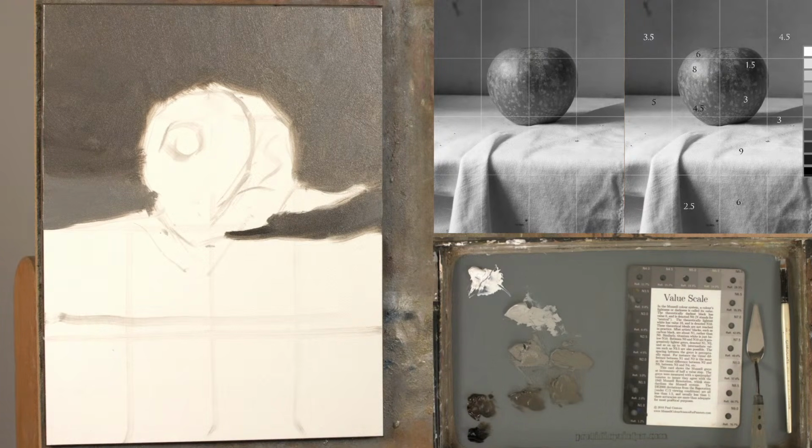Oh, Kitten wants out. I better let him out of the studio. Go on out, little man. Yes. Hungry boy. Go on.